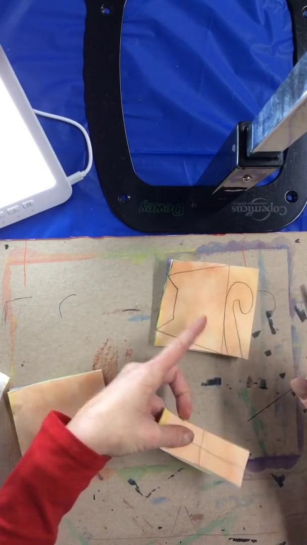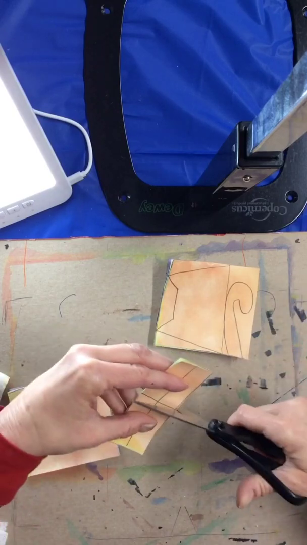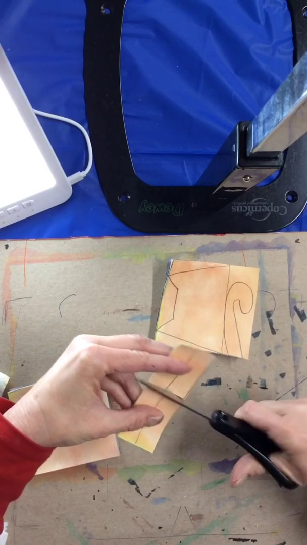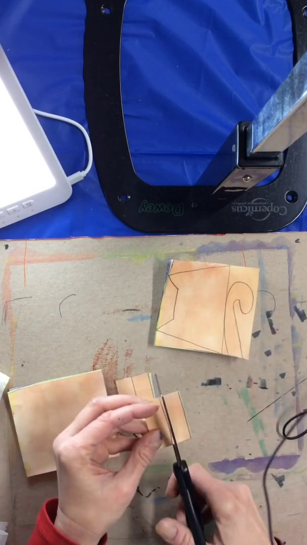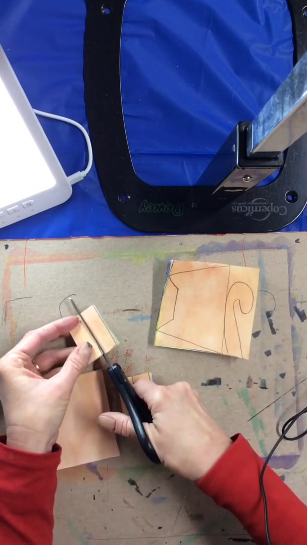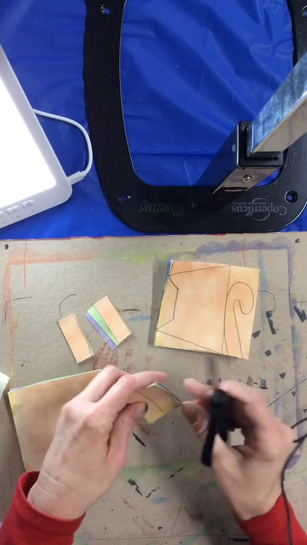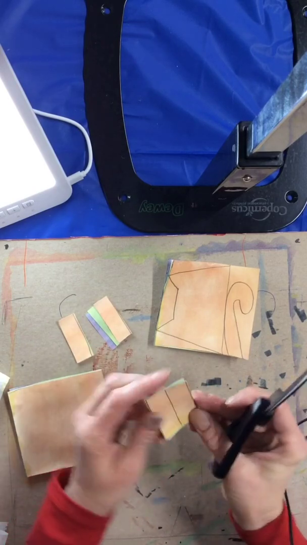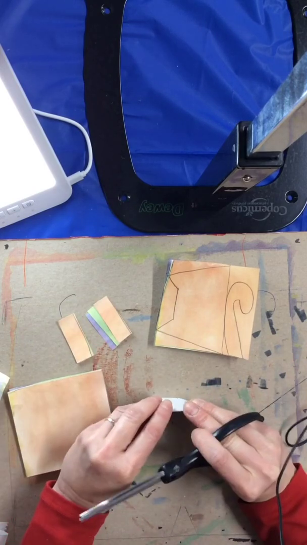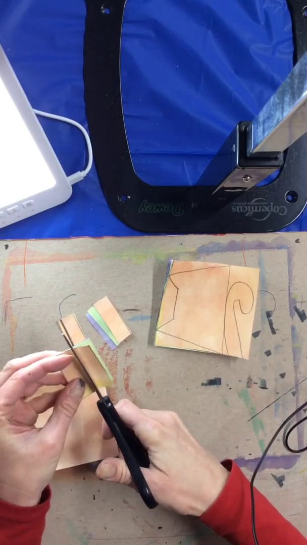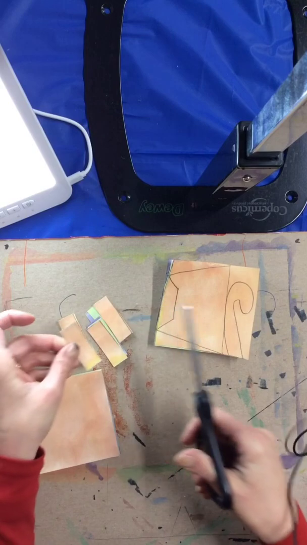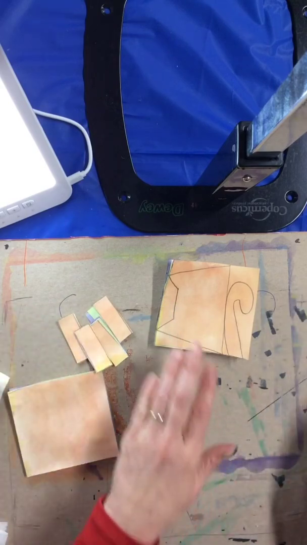I don't want them to get mixed up. And look, I can cut, keep them together. You might have to shift them around a little bit. Okay, now I have all of my arms and all of my legs. And even if they get mixed up, they are the exact same size. Okay, so those are my arms and my legs.